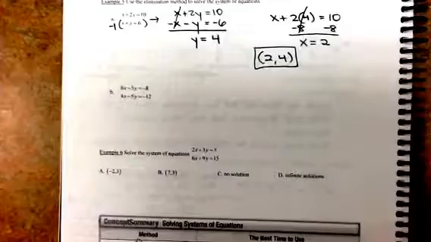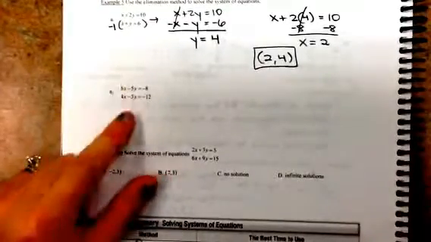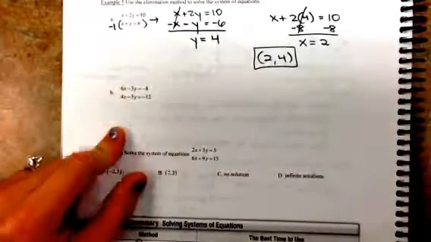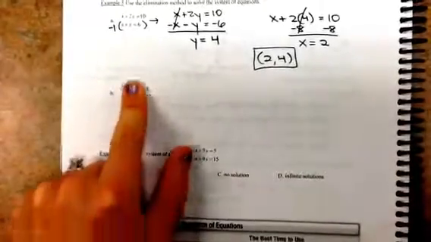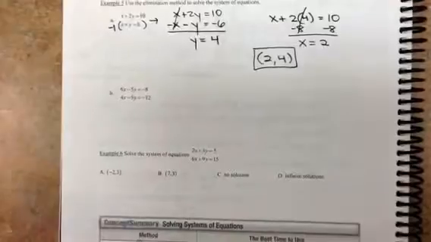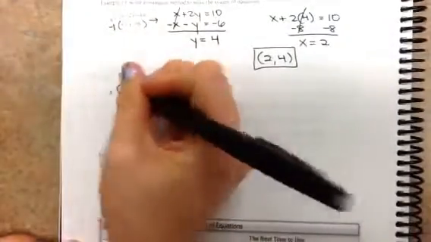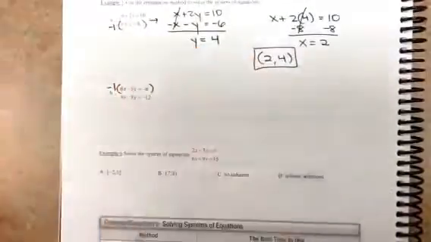And second elimination example here, we have a 6x and a 4x. Those aren't opposite. We have a negative 5y and another negative 5y. So in order to make them opposite, all I have to do is multiply one by a negative. So I'll choose the top one this time. So multiply through by a negative 1.